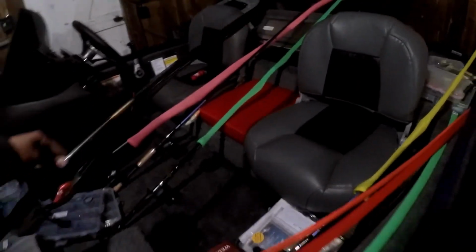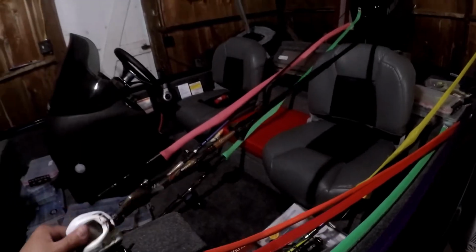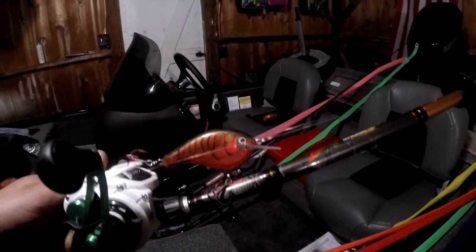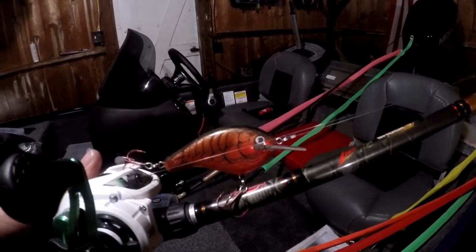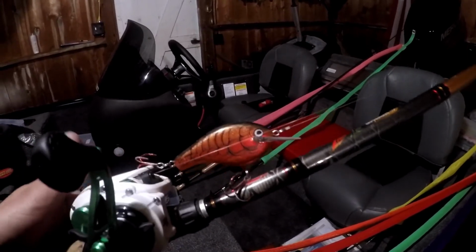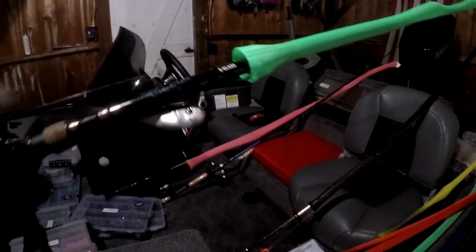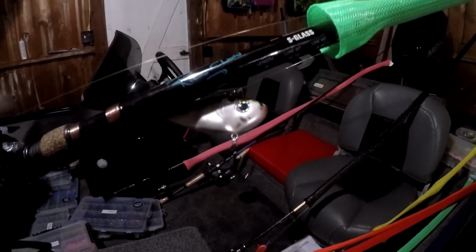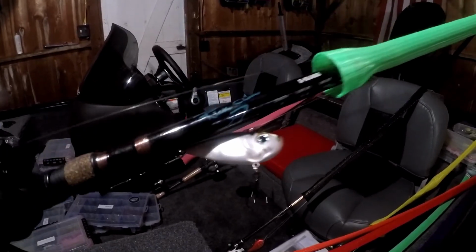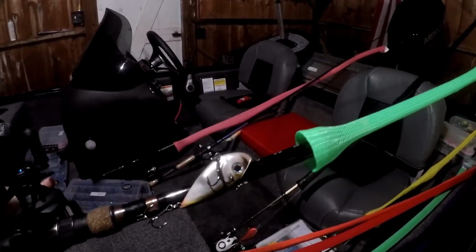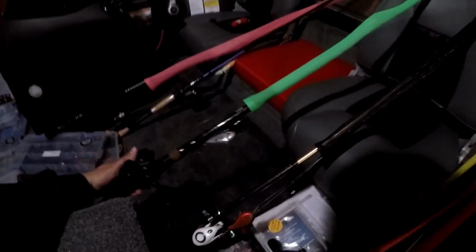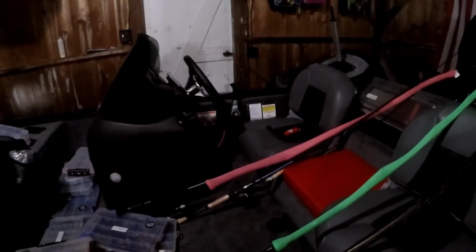Up here, got one of my favorite baits that's really been killing it, and I hope it does well too. This is a Bagley flat-sided squarebill, silent red craw. Really, really deadly. I'm hoping that one's still key. Got a Rattle Trap, KVD. I think just a natural shad color right there. Rattling, I think that's a big one knocker sound, I'm not sure.